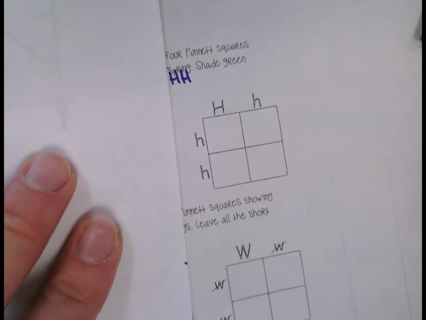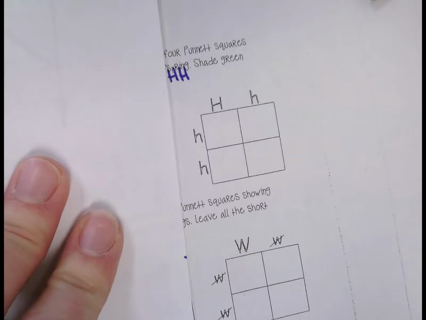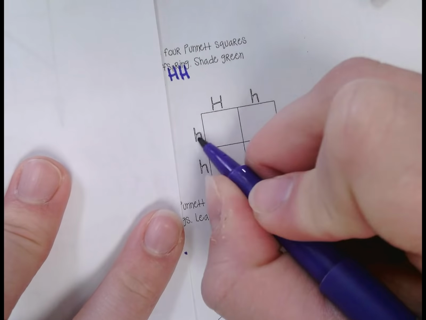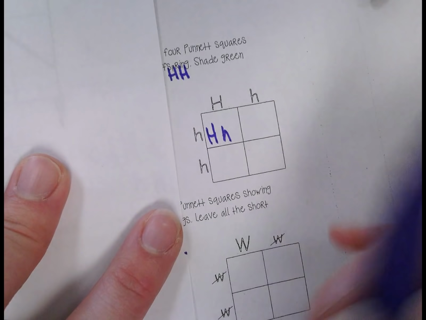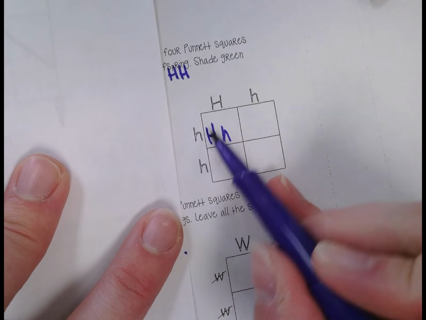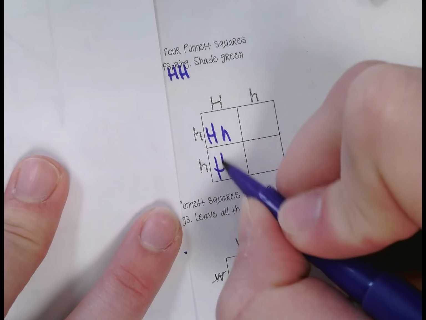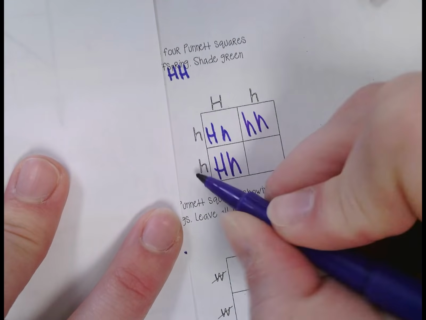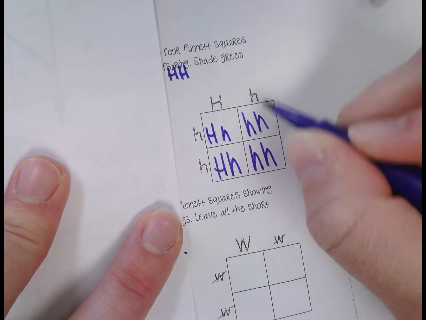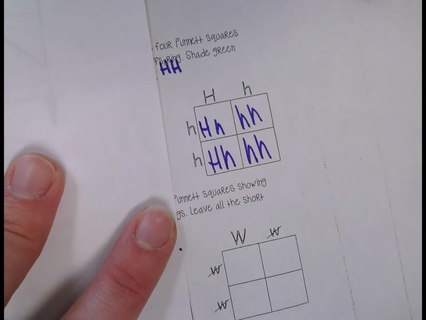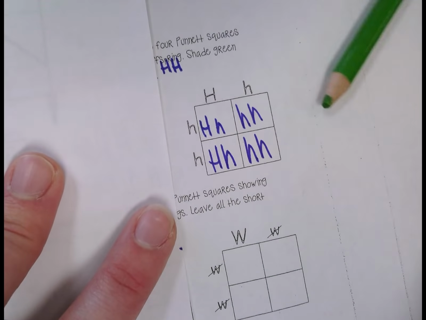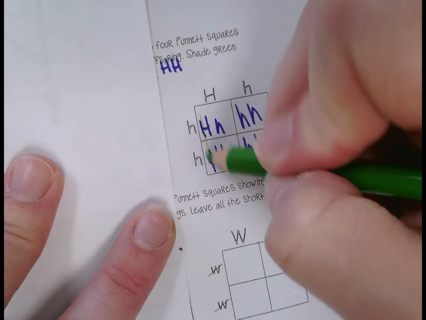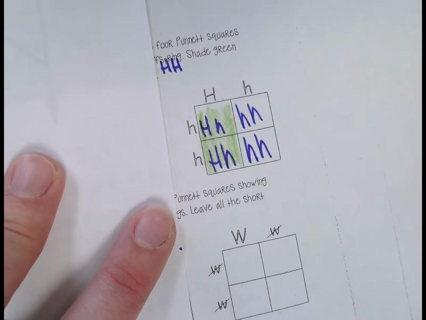All right, now I'm just going to keep chugging along. At this point, you've either got it or you don't. So I'm going to combine these two, H, little h. I've been doing these long enough that I don't need to think about it, I just see it and I put it. This whole gesture I'm doing just helps my brain process it. We don't have any homozygous. We only have two heterozygous, so these are going to be green, and that's all you shade in for that one.